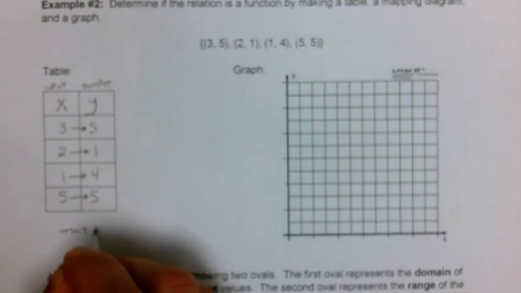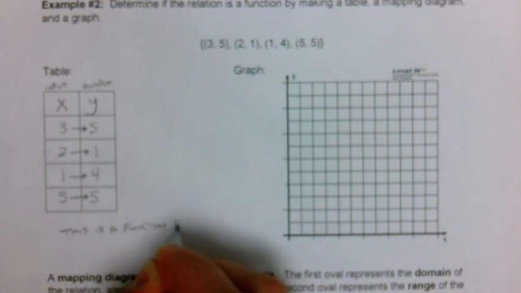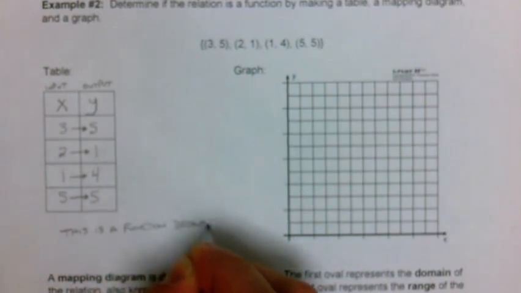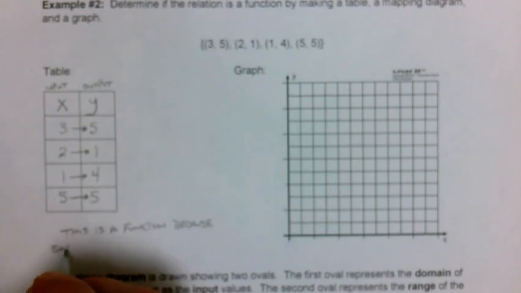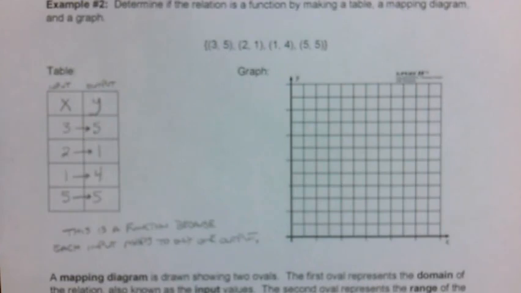This is a function because each input maps to only one output. Each input x maps to only one output y.